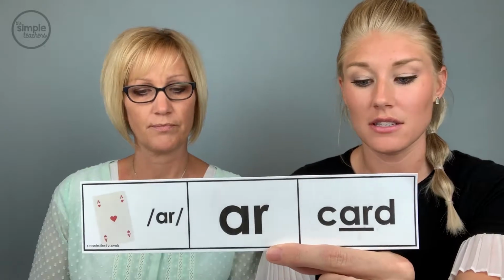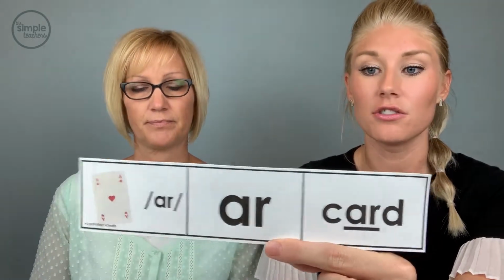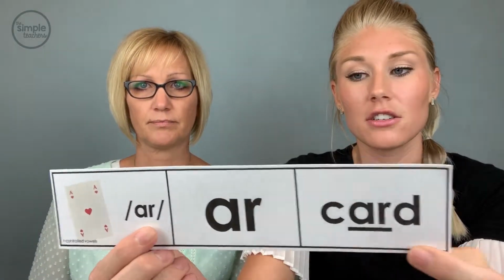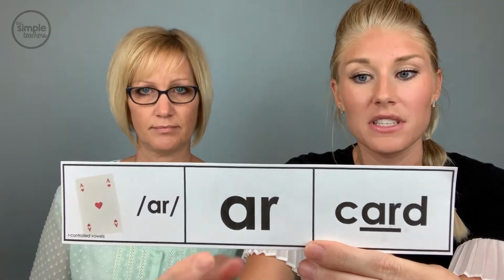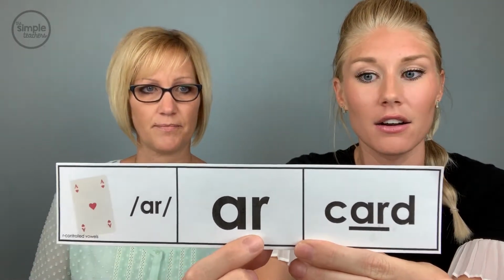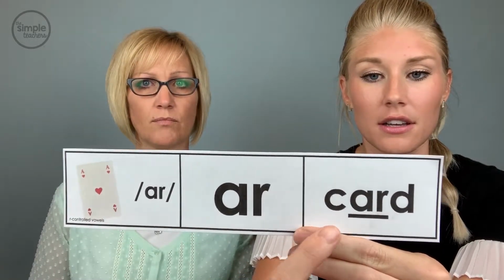All right. So this is an example of how we can introduce these sounds or revisit these sounds. Always revisit when needed. So this language that I'm using is on top of the card that Angie just showed you. So a teacher could say, this is a sound R. The sound R can be spelled with the letters A-R. Listen for the sound R in the word card. Card.